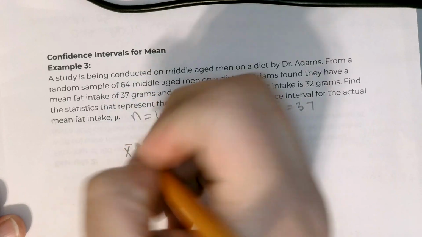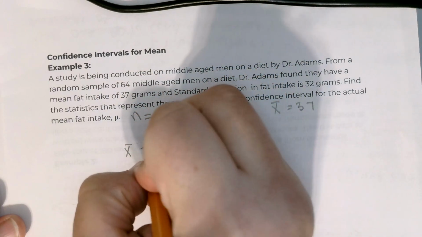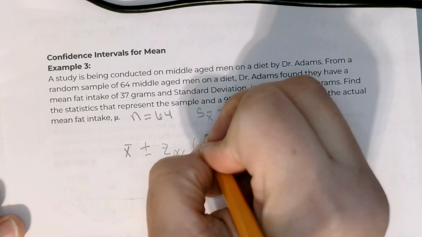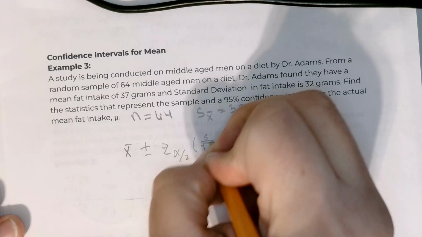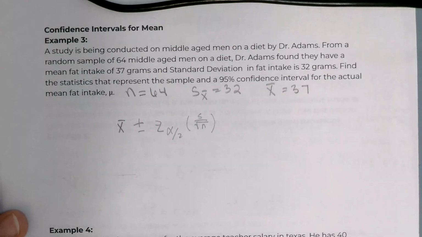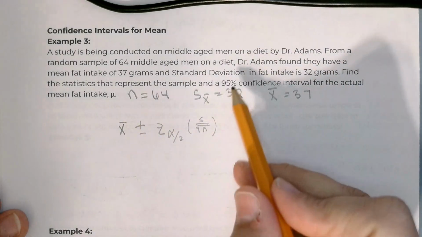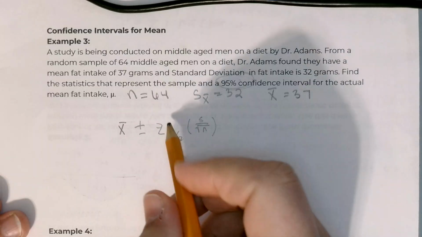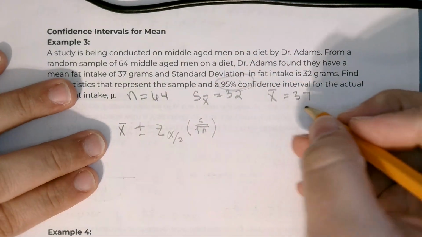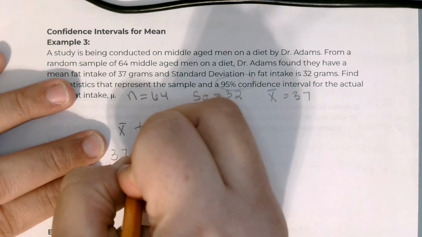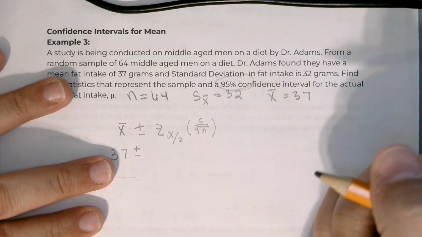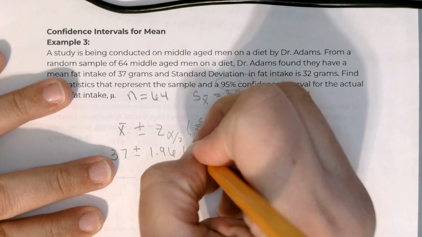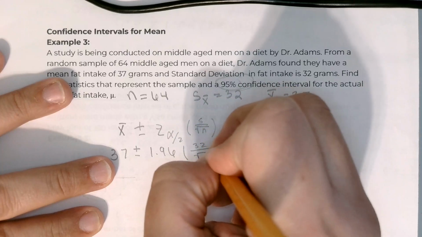So that is x bar plus or minus the critical value, alpha over 2, times the standard deviation divided by the square root of the sample size. Okay, we have a 95% confidence interval, so we know everything, we just need to input that information. 37 plus or minus 1.96 times 32 divided by the square root of 64.